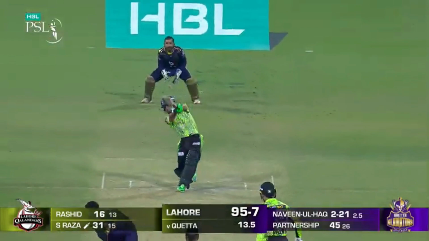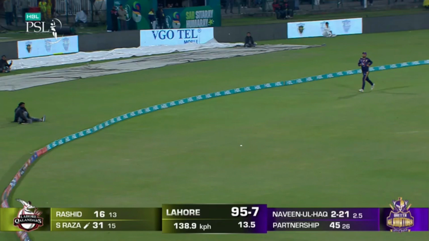Lahore end on 148. If only Raza had gotten a few more deliveries, he could have gotten them past 150, and who knows, even 160.